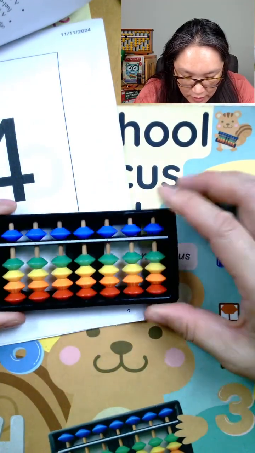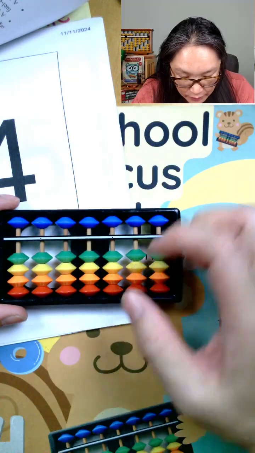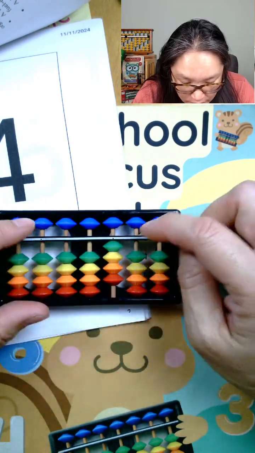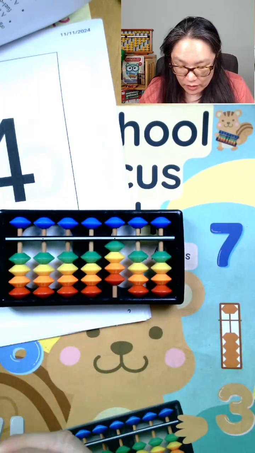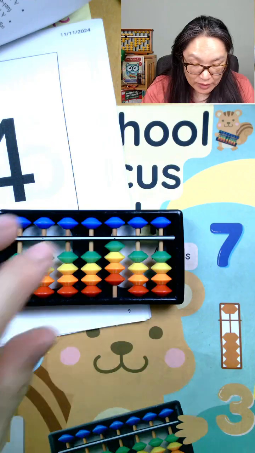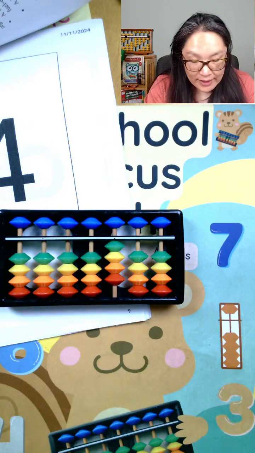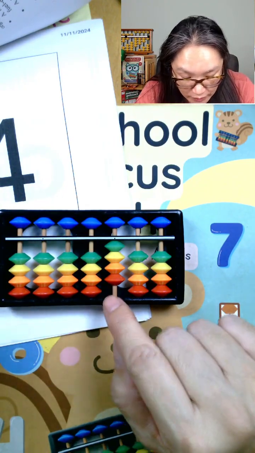Okay, I'm going to reset and I'm going to do it again. That's 4. So the reason why it's 4 is because these beads are touching this beam. When the beads are touching the beam, then we know that it's being counted. If it's not touching the beam, like these ones here, that's not being counted. So notice we don't have any more beads.